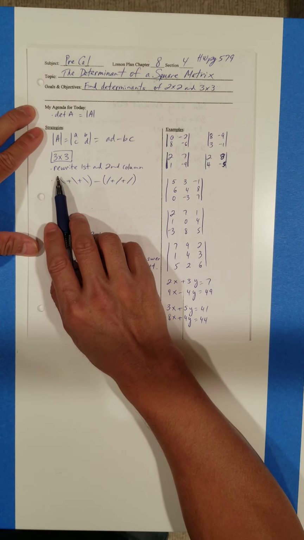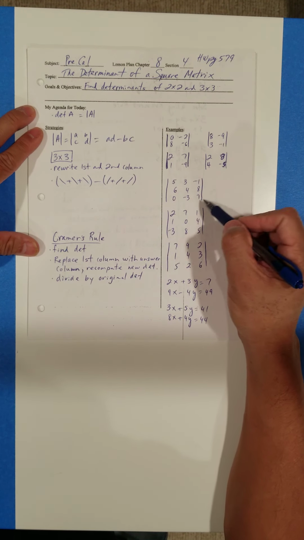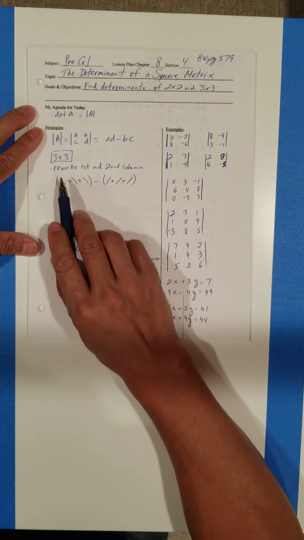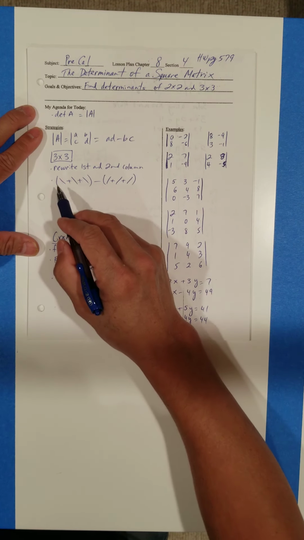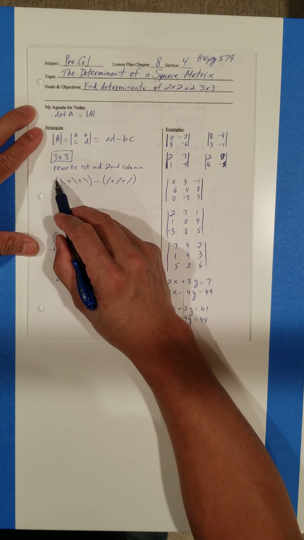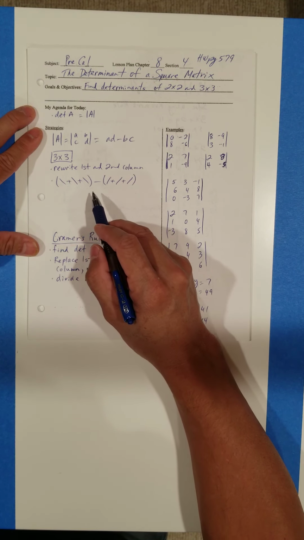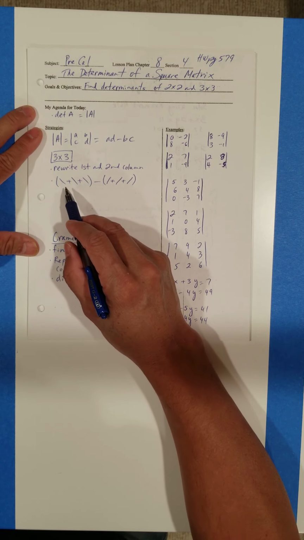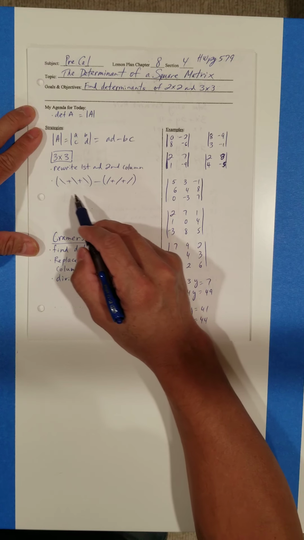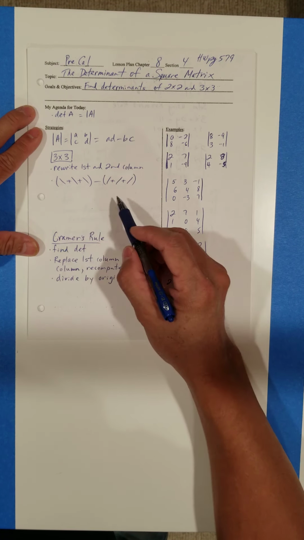What you want to do is take your 3 by 3 matrix and rewrite the first and second columns again. Then we're going to draw diagonal lines going down to the right. When we go down to the right, we multiply the 3 numbers. Down to the right, we multiply 3 numbers. Down to the right, we multiply 3 numbers. At the end, we add all of those. And then we do it again.